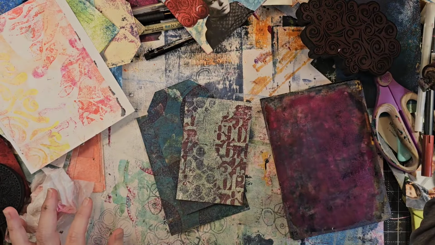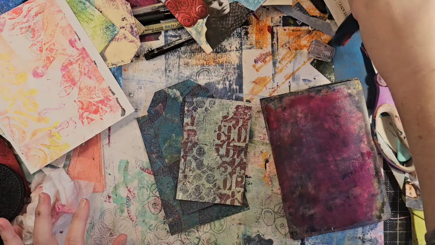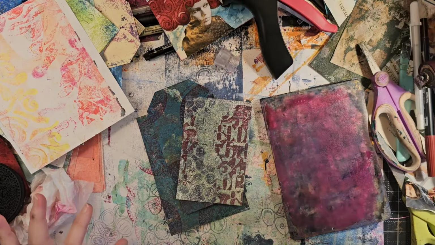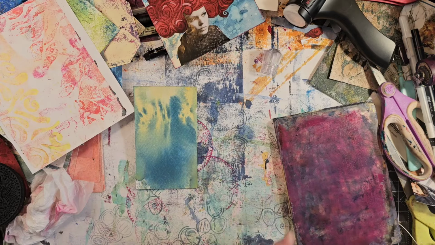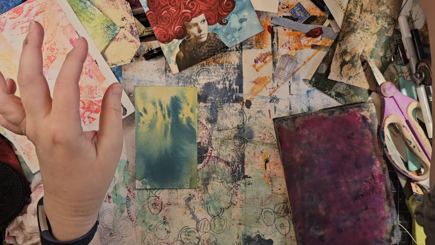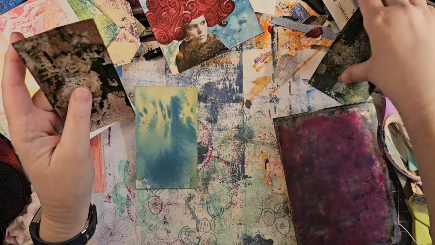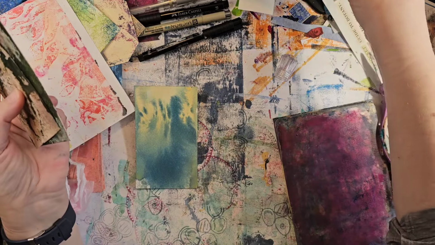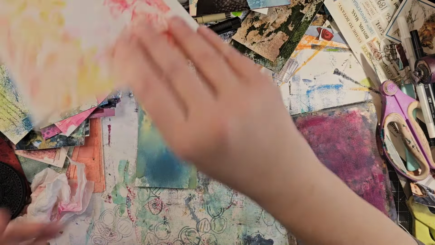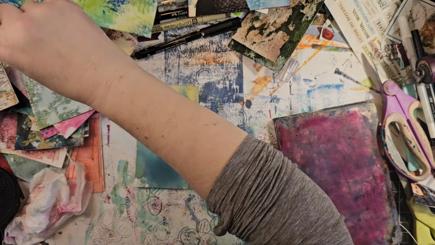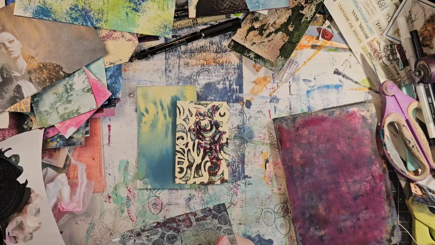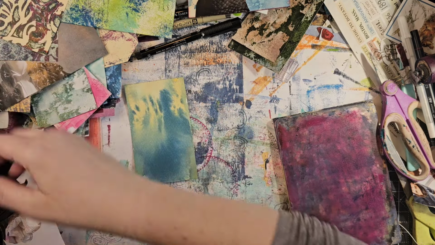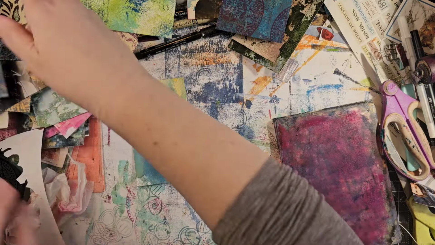Oh, I like this one for value contrast. This is one of the ones I like. And actually I do a lot of value contrast, light and dark, apparently. That's value contrast. All right, so that's color contrast.